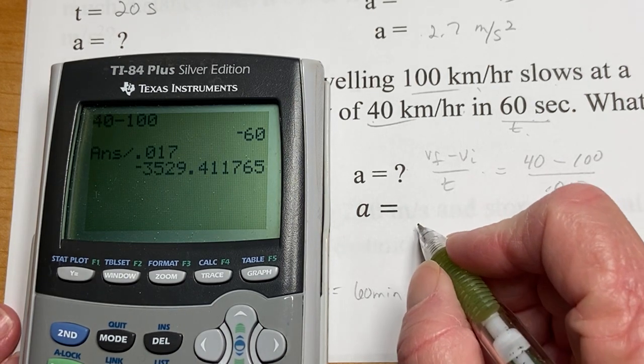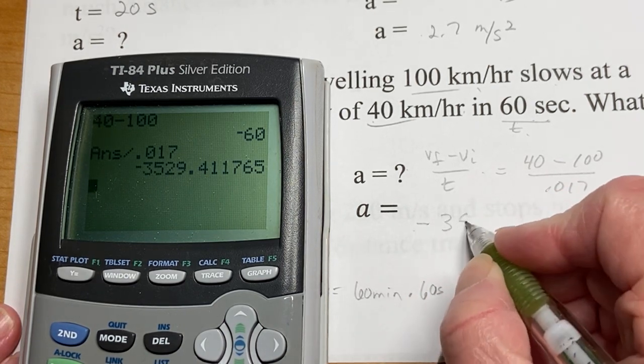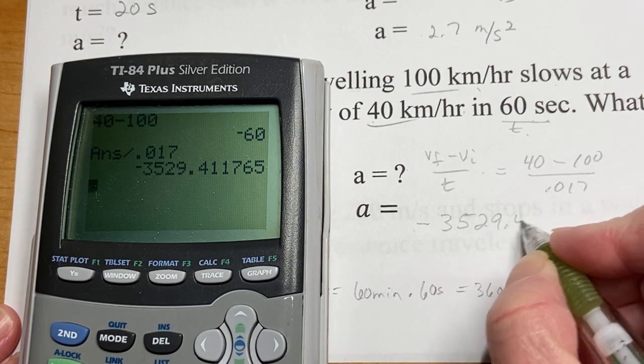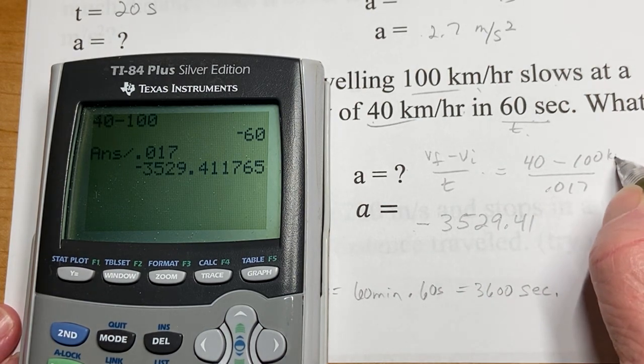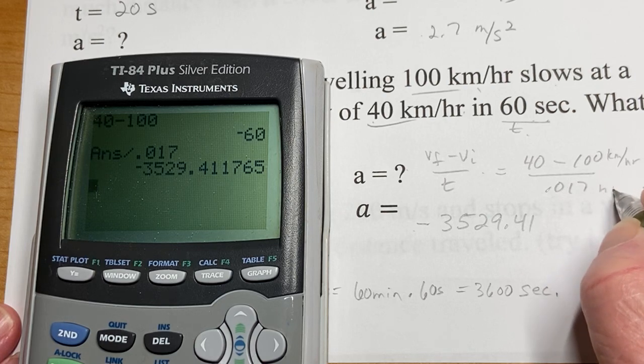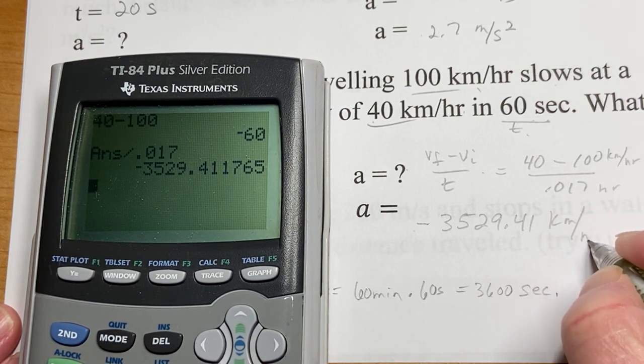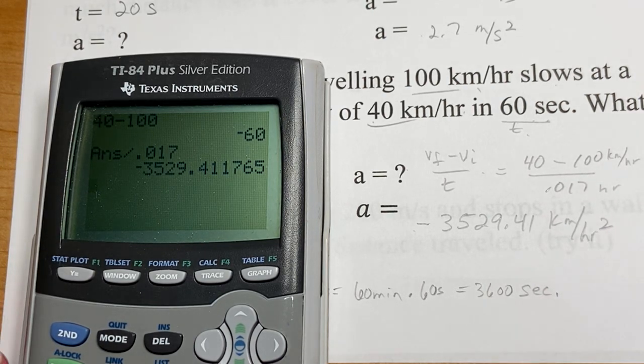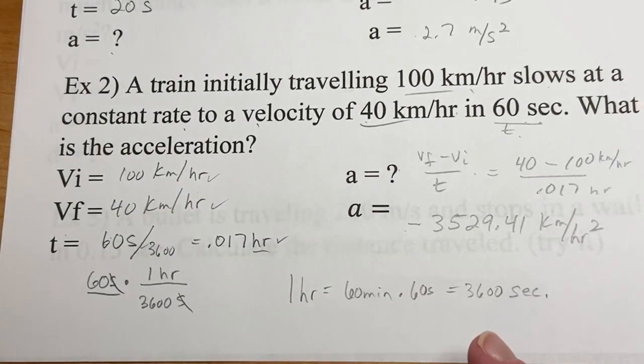So we get this large number of negative 35,29.41. Remember, this was kilometers per hour and this was hours, so kilometers per hour squared. When you have kilometers per hour, you get large numbers. They tend to be like that.